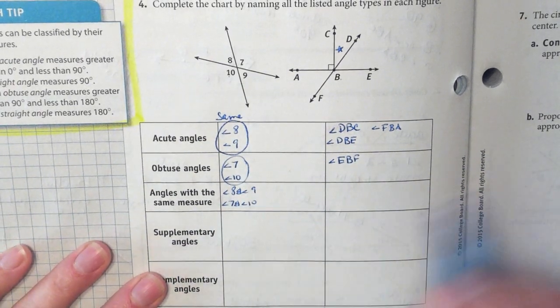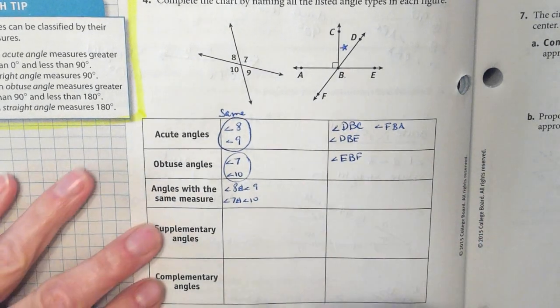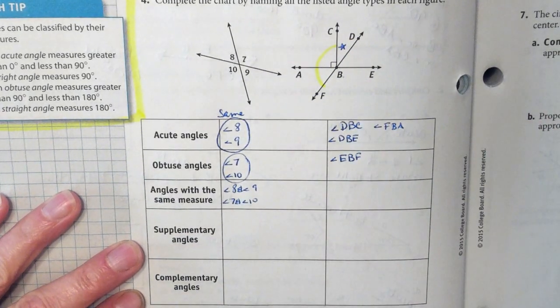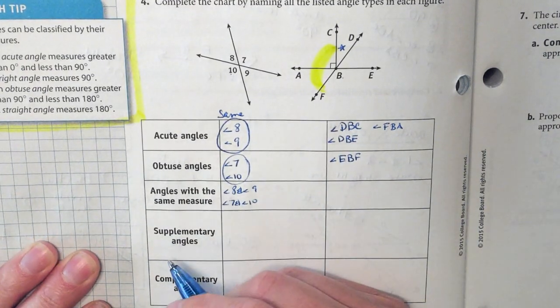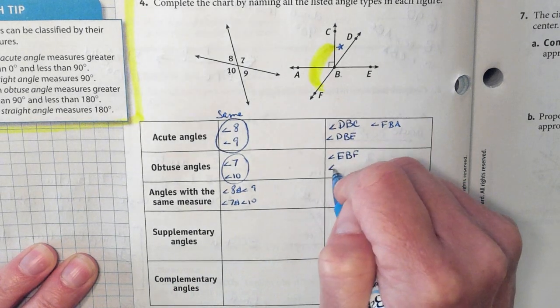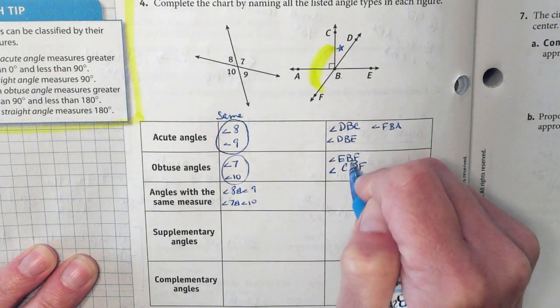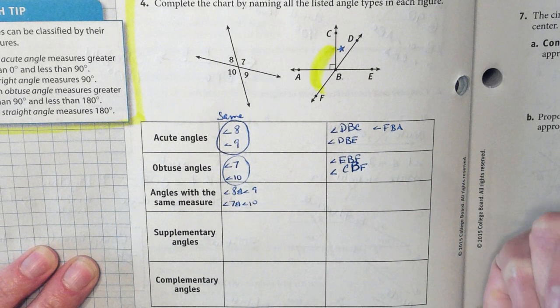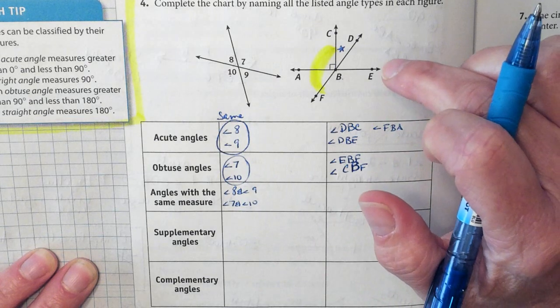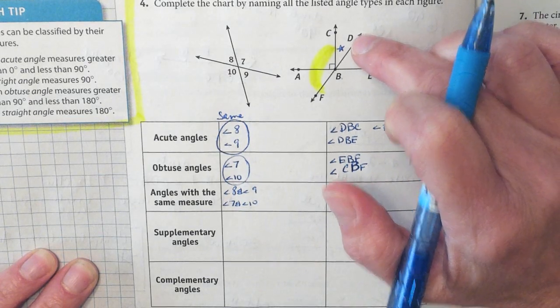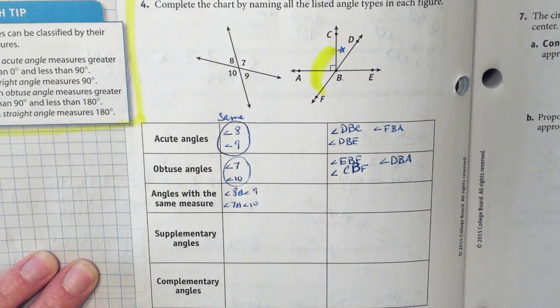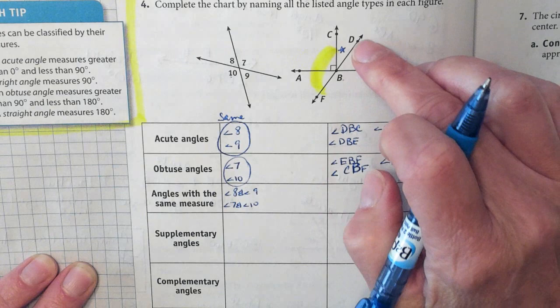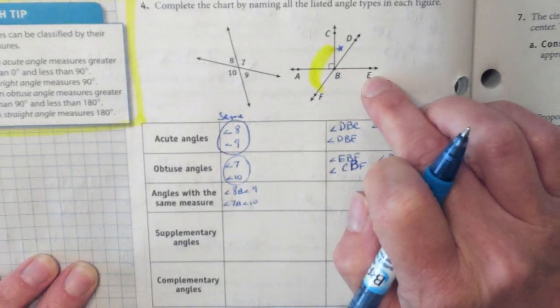I want to look at a new obtuse angle here. I'm going to use my highlighter. What about that? Hoping you guys can see that in yellow. Oh yeah, now you can. That angle is obtuse. Couldn't we do angle CBF? Yeah. And could we do, oh boy, DBA? Yes. Interesting.